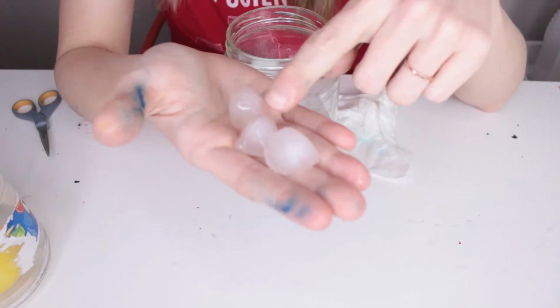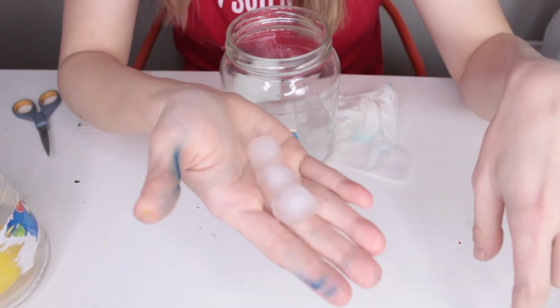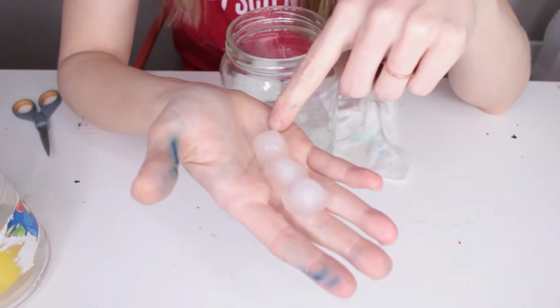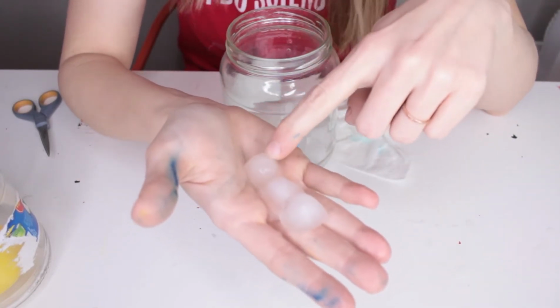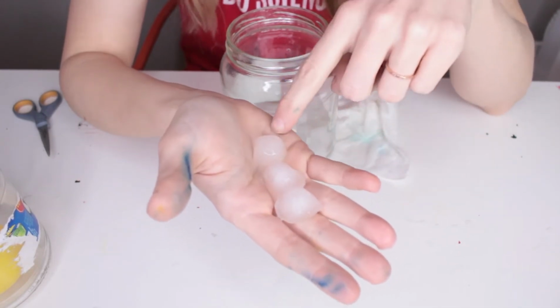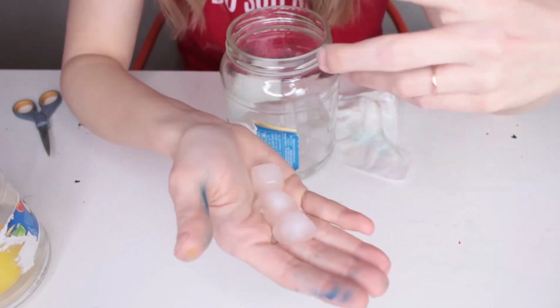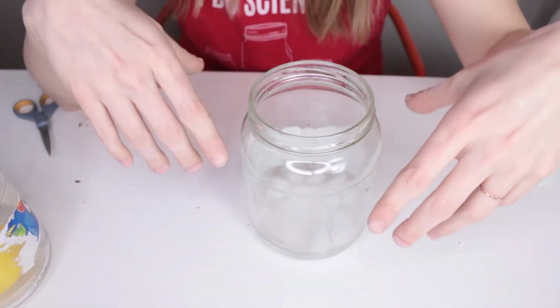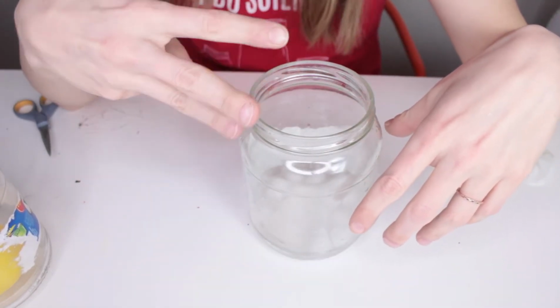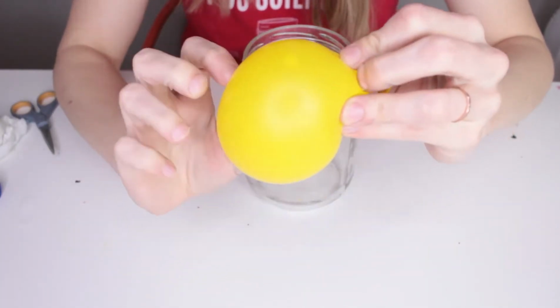So in this case, we have frozen the liquid water and it's turned into a solid. When we apply heat, the ice will turn back into water. And if we applied even more heat, that water would then turn into a gas. There aren't very many types of matter that can have all 3 states like that, which makes water a very unique substance.